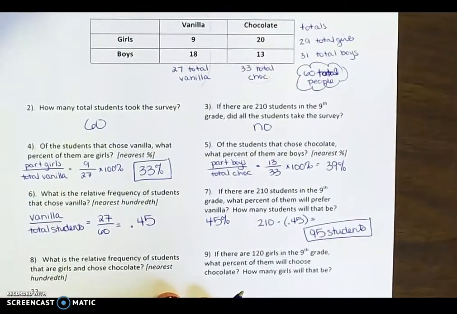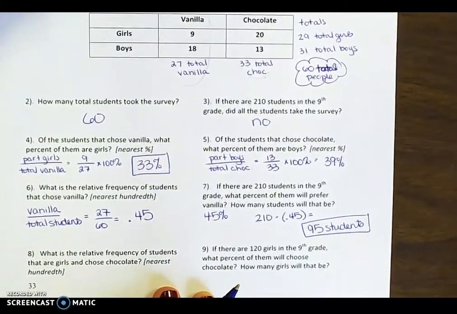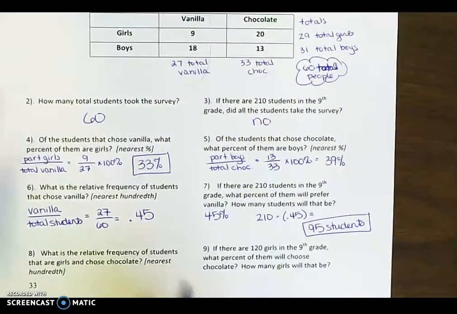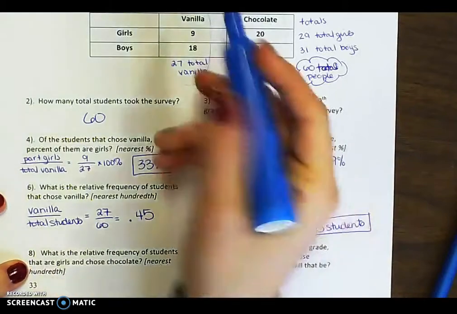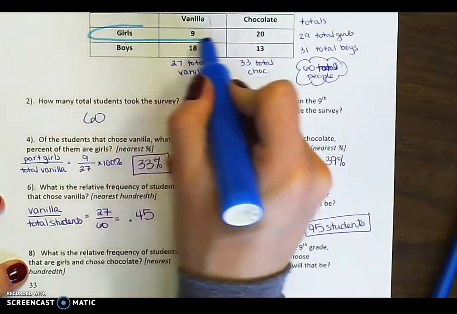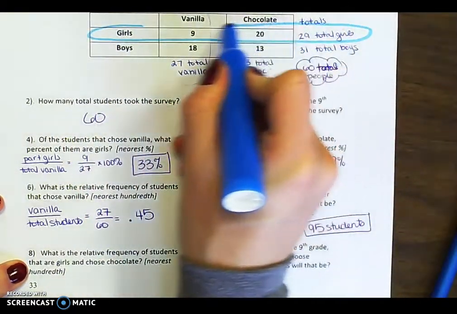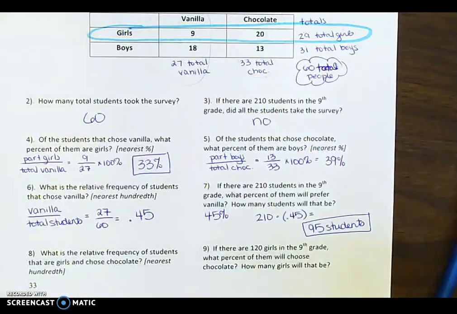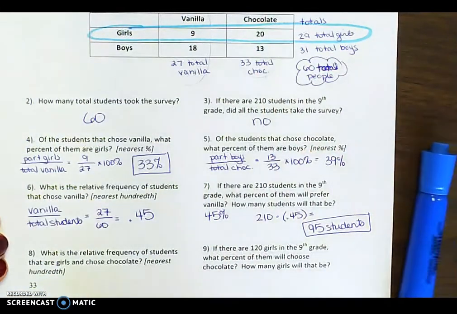Okay, so if we take a look here, it says, what is the relative frequency of students that are girls and chose chocolate. So that means I want to use just the girls, and I want the relative frequency of those that chose chocolate.